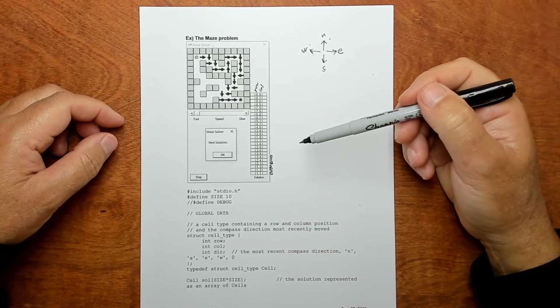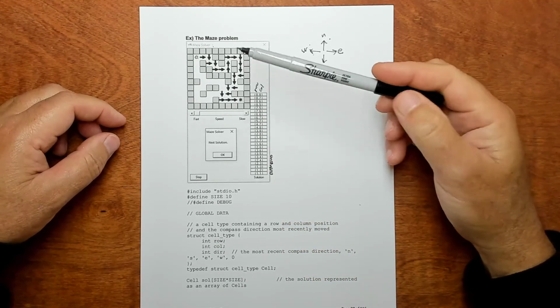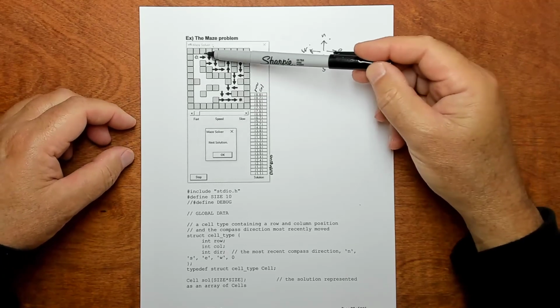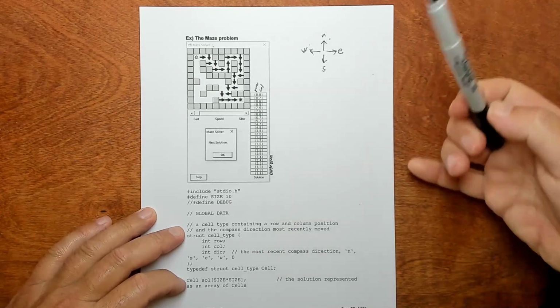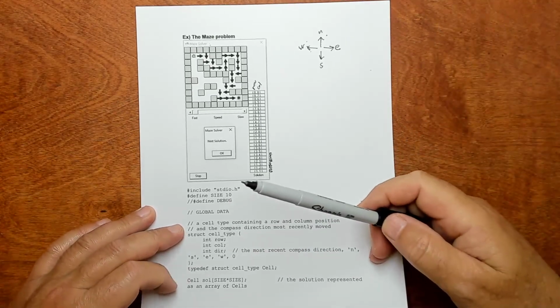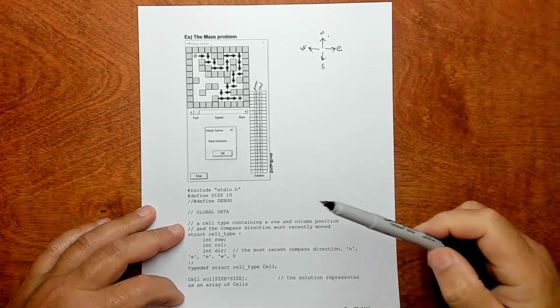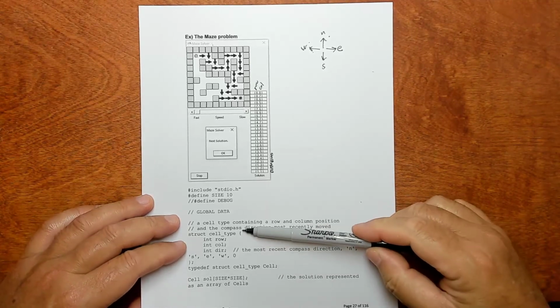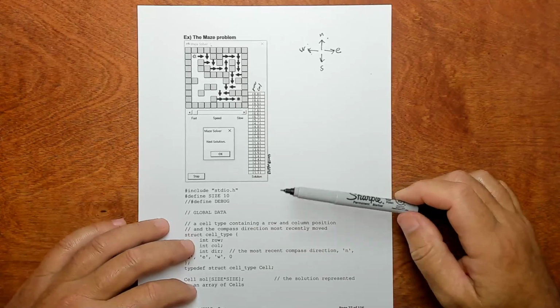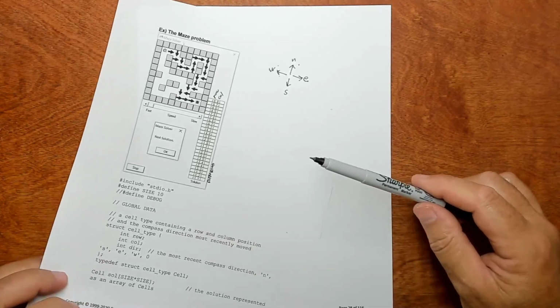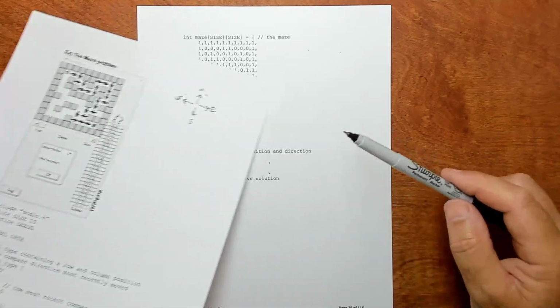So what should we talk about? There are some data representations. We're going to implement this, so we do have to go through this a little bit. I think I'll save that for that other video, but let's look at how this is recursive.